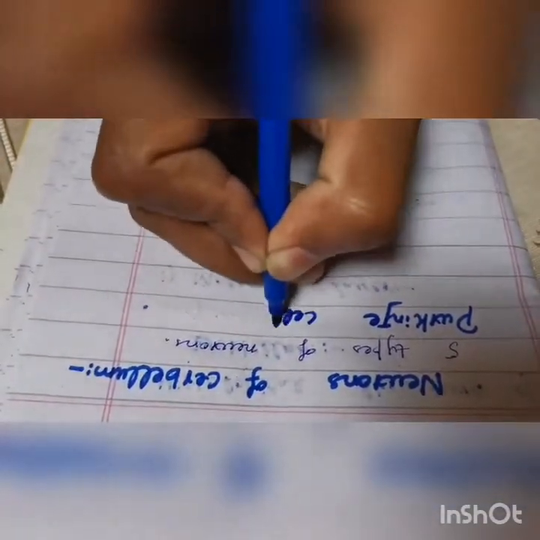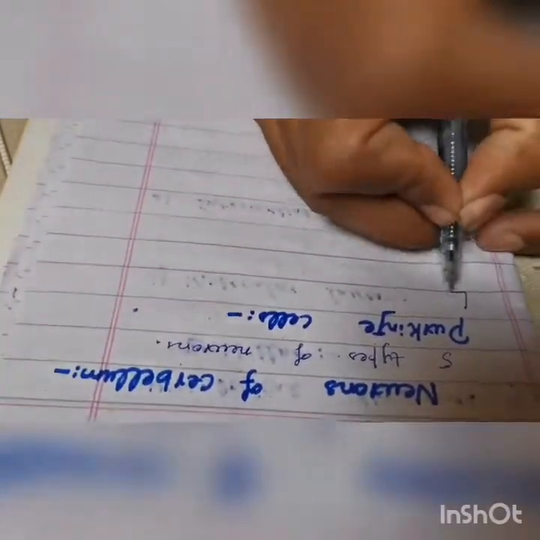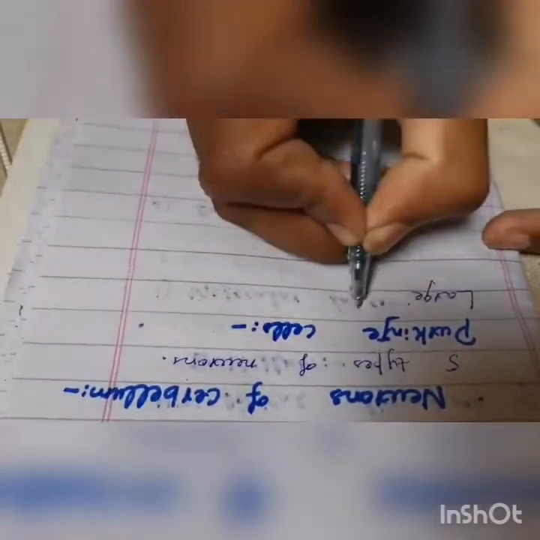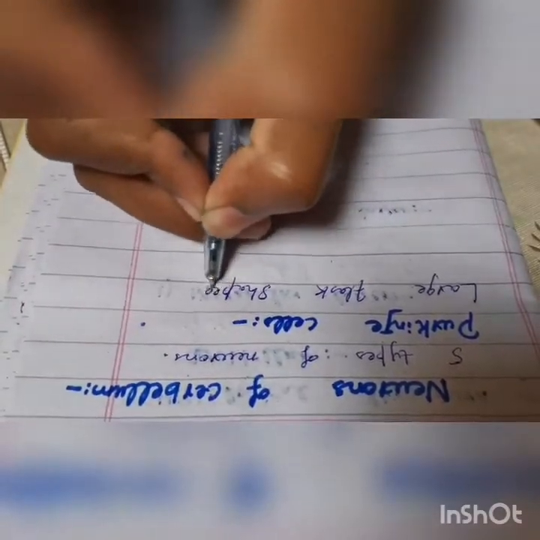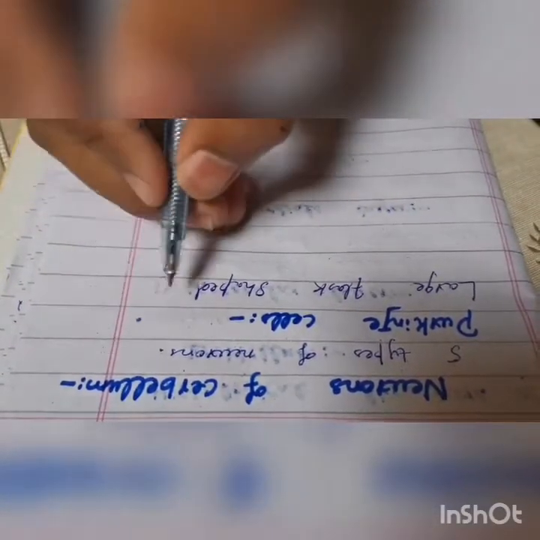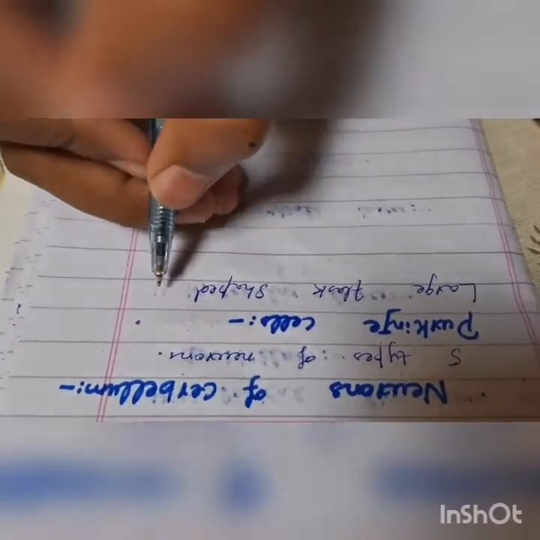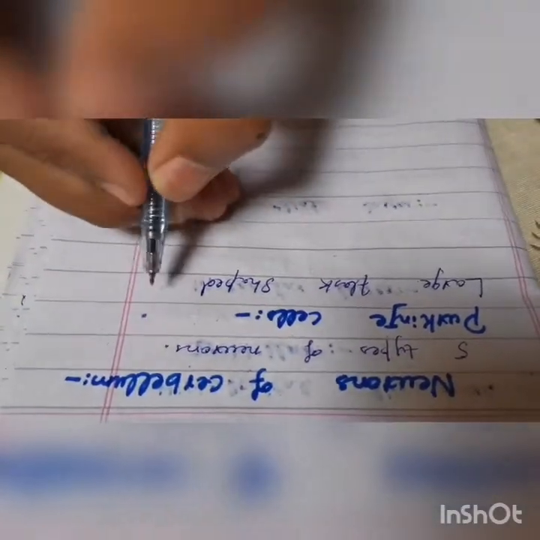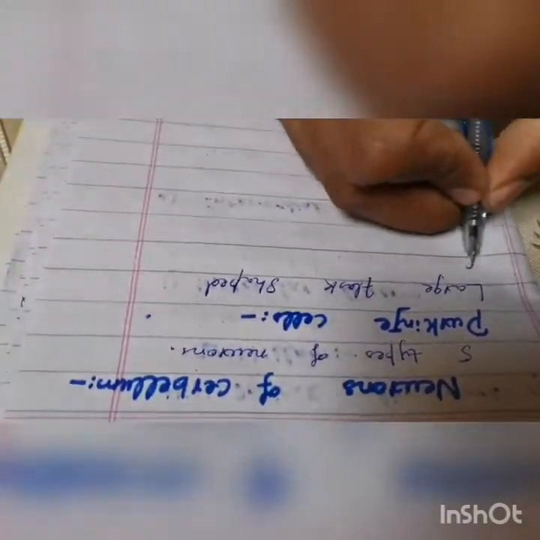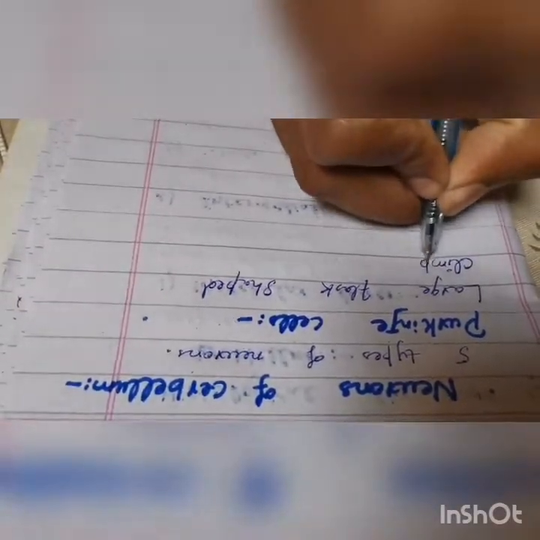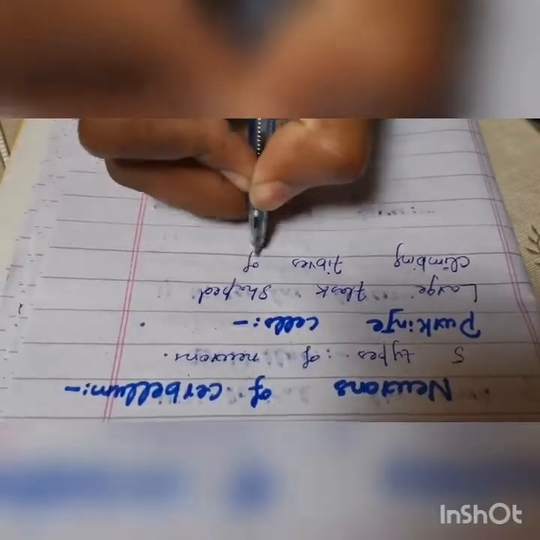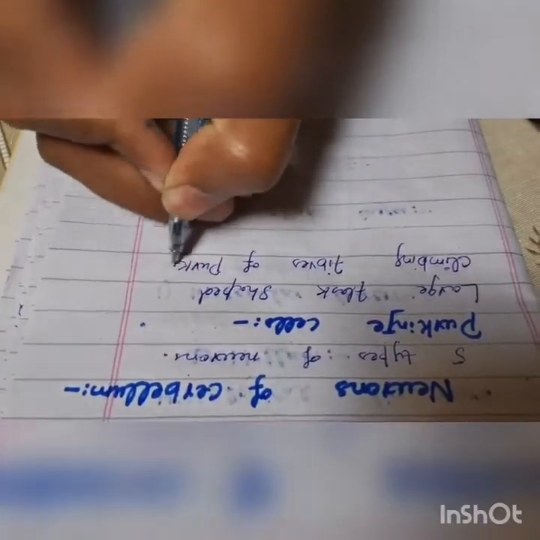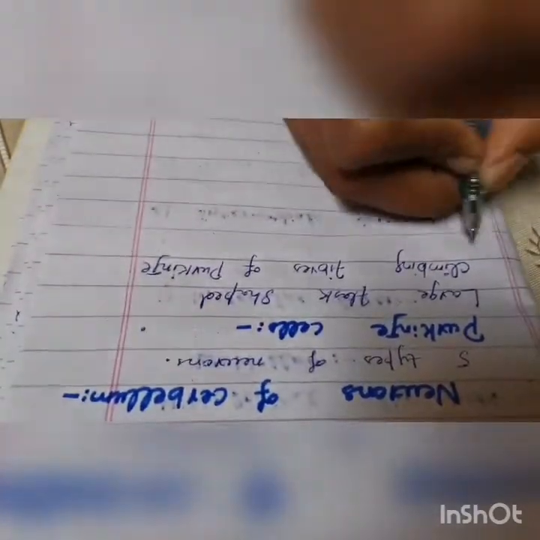Purkinje cells are large and flask shaped, and climbing fibers of Purkinje cells are from inferior olivary nucleus.